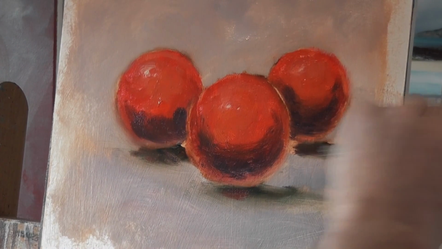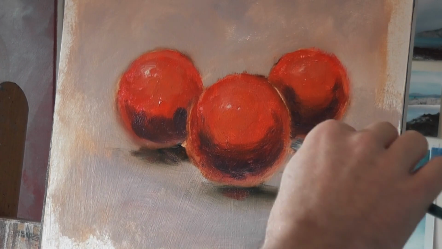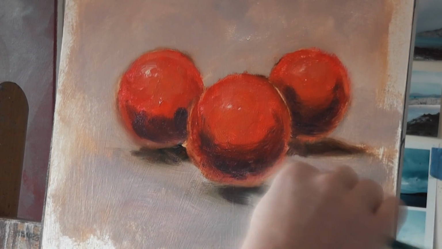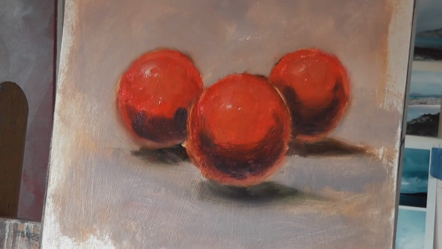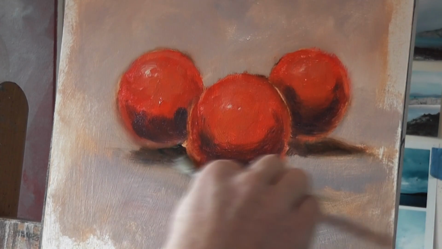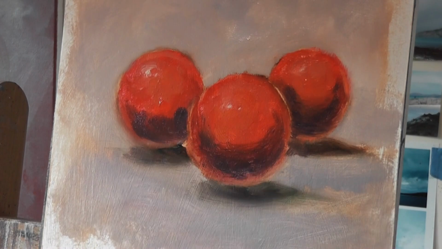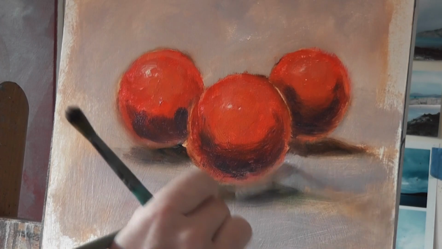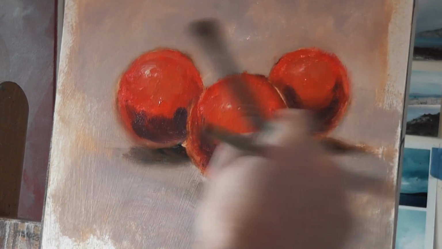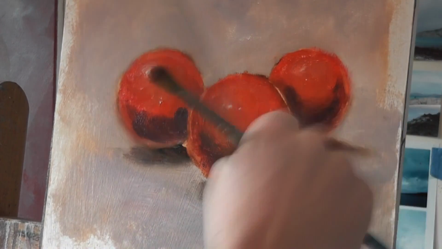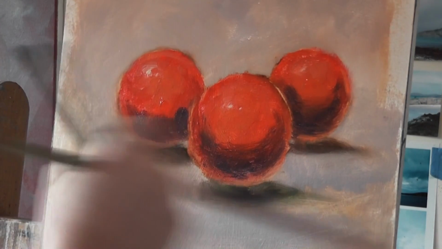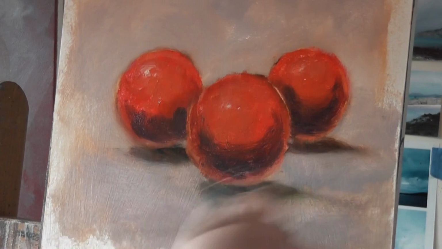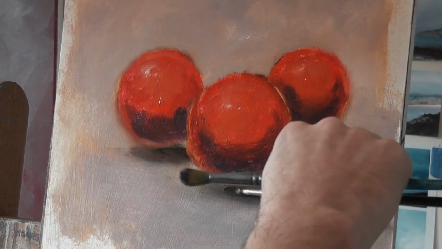But also what's going to happen is I'm going to introduce some reflected light. Now you'll notice that the shadow area doesn't go all the way to the edge of the spherical object. What I'm going to inject is a little bit of the greys and the cooler greys from the surface onto those areas after the shadow, and that will describe the reflected light.